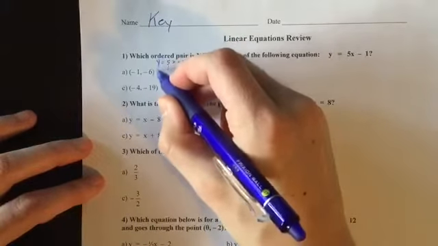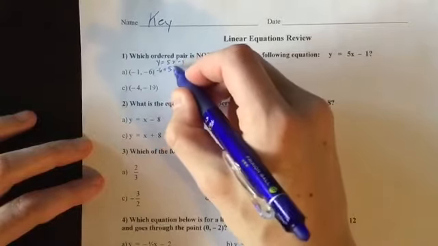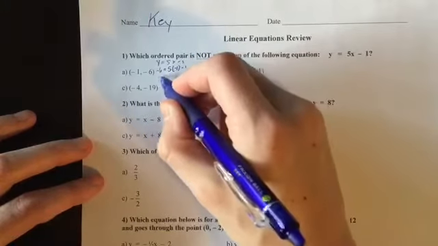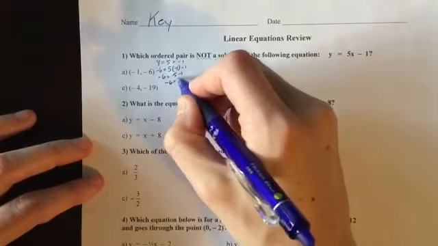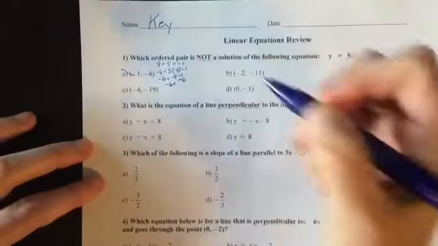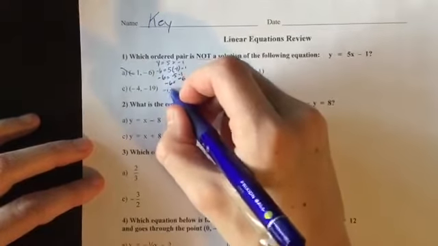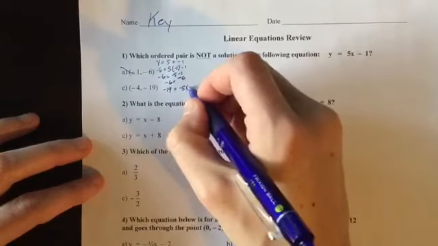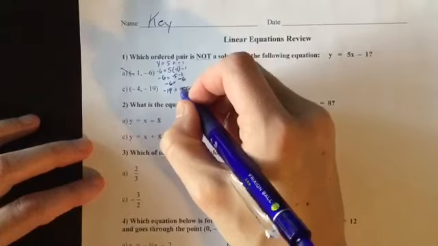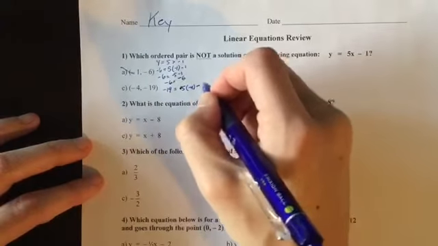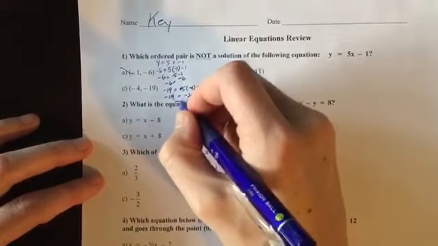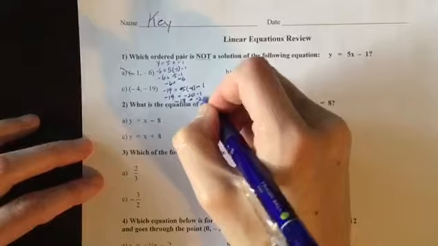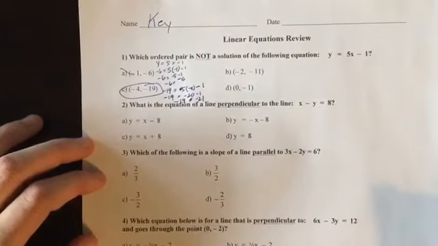So I know, let's see, y is negative 6. So it's going to be 5 times negative 1 minus 1. Negative 1 equals negative 5. Oh, that's a solution, which is not what we want, so it's not that one. Let's keep going here. Negative 19 equals 5 times positive 5 minus 1. Negative 19 equals 20 minus 1, which is negative 19 equals 19, which is not a solution. So it would be answer choice C there.